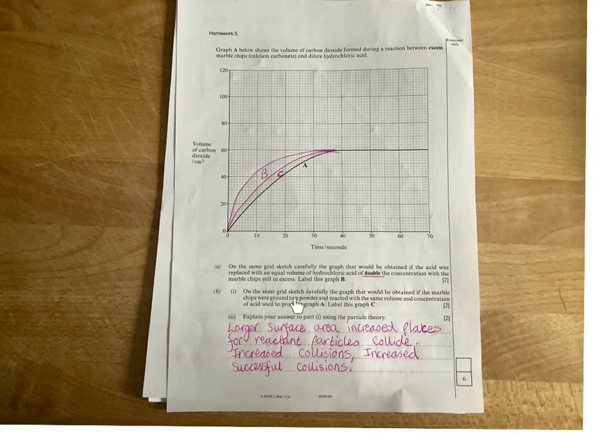And then it says, on the same graph, sketch the graph that will be obtained if the marble chips were ground into powder and reacted with the same volume and concentration of acid produced in graph A. Again, they're ground into powder, it's going to react quicker, but no more carbon dioxide is going to be produced. So again, a line next to it, okay? Explain your answer to part I using particle theory. Larger surface area increases places where reactant particles collide, increases collisions, increases successful collisions.